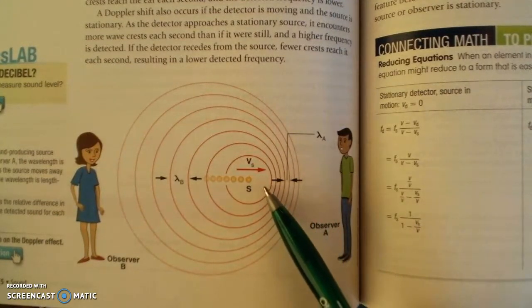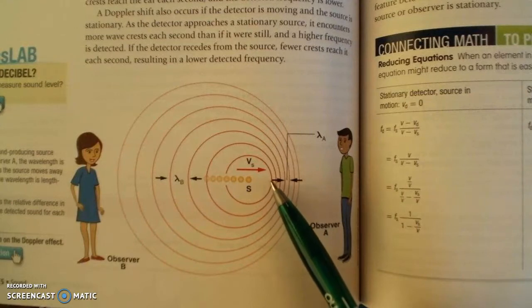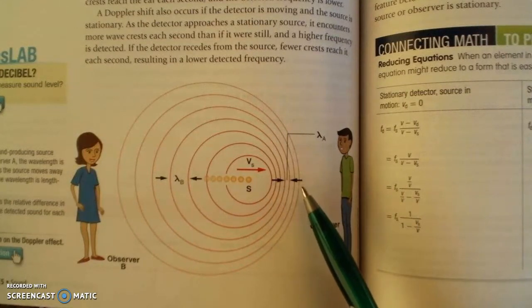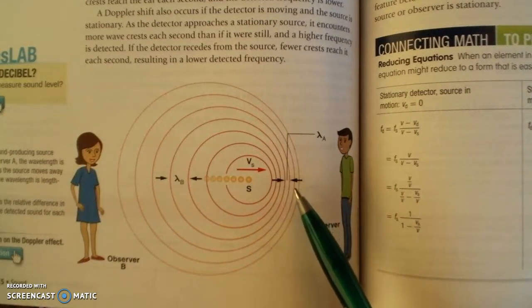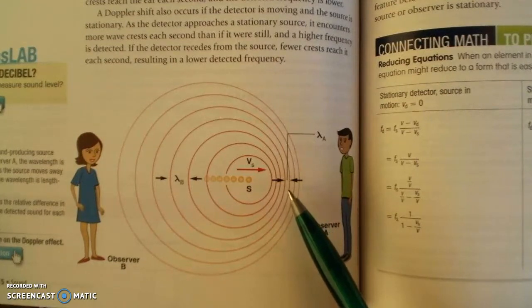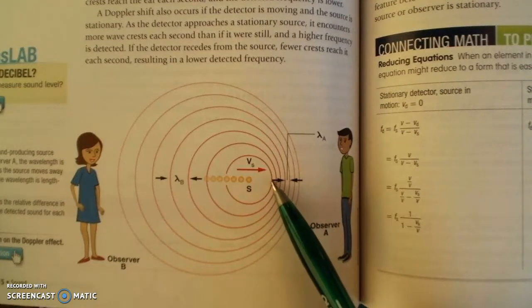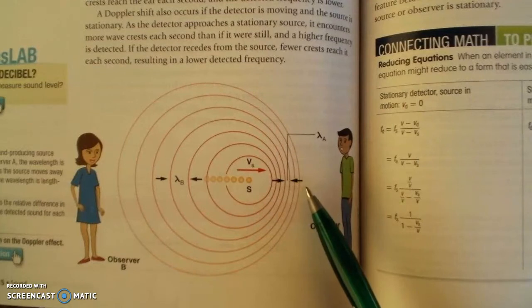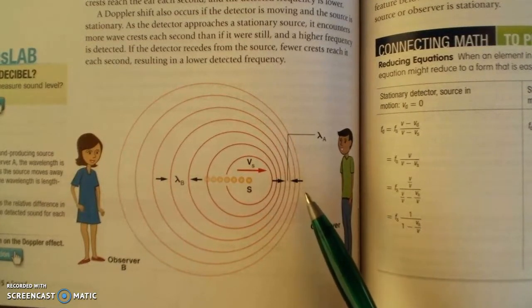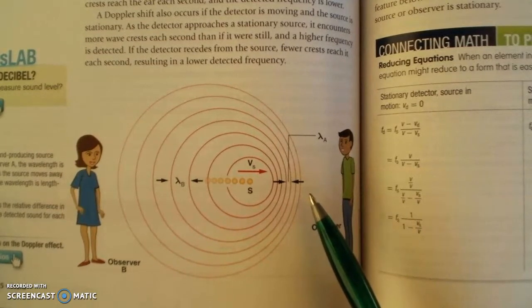And if you go a little further with this, you can actually go faster than the speed of sound. And what you get in that case is if you're outrunning your own waves, you produce what's called a Mach cone. And you should look this up on the internet, what it looks like.